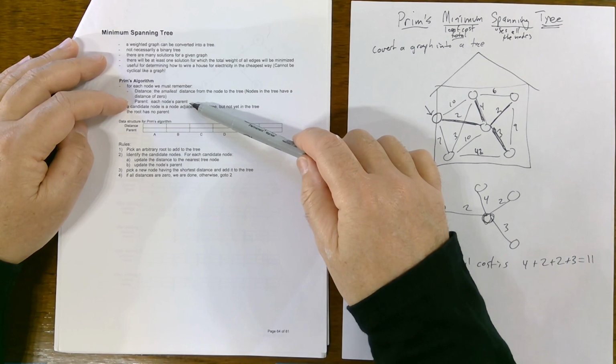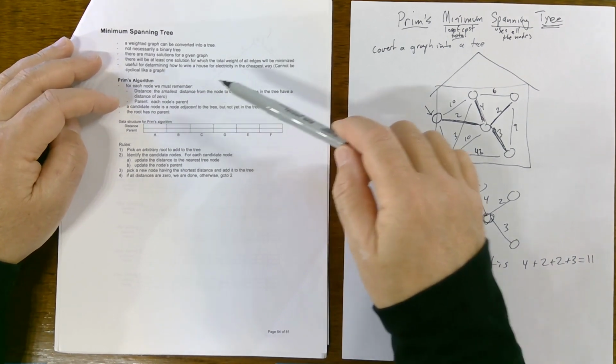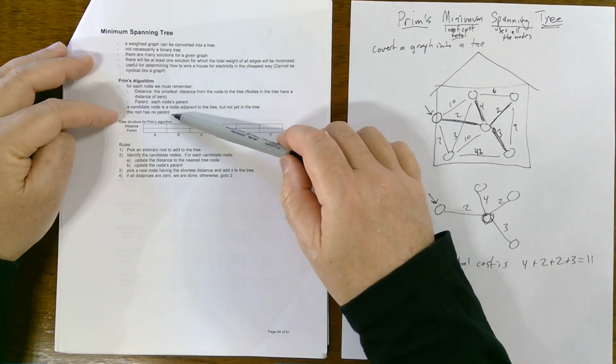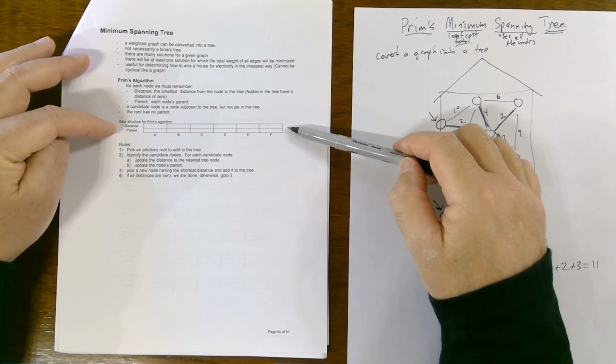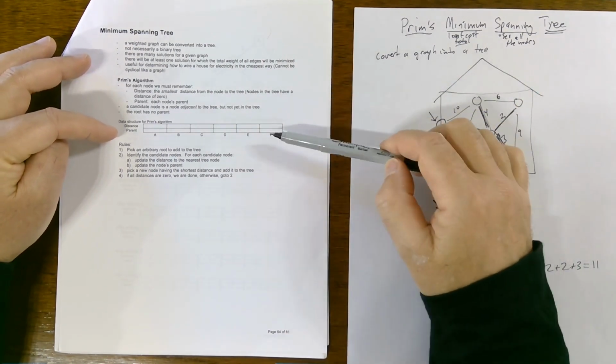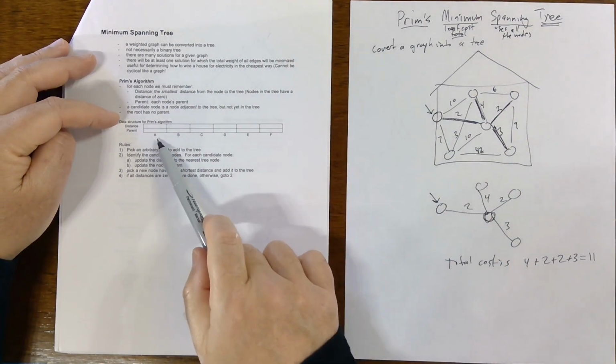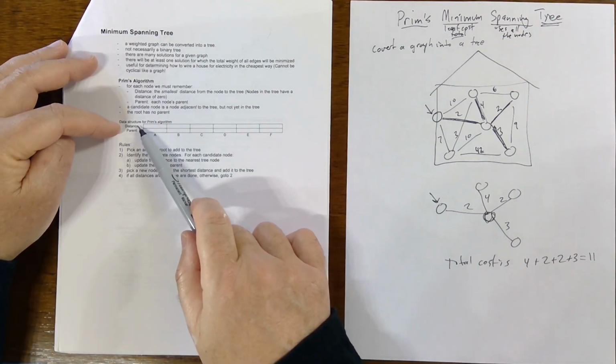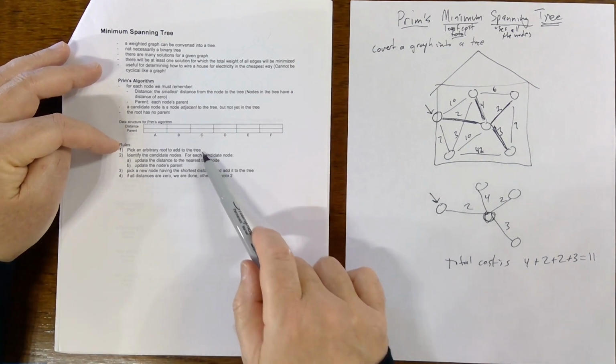And then we need to remember the parent, or who each node's parent is. Yeah, and then we have these things called candidate nodes, which are nodes that are adjacent to the tree, but not yet in the tree. And let's see, a root has no parent. So this is the data structure that we need, that will work, is just an array for all the nodes, and then we remember the distance and the parent.